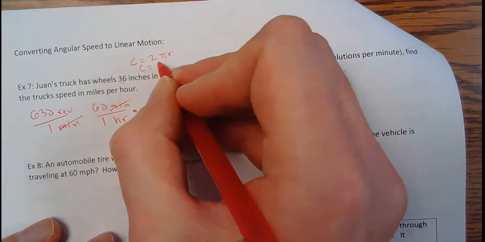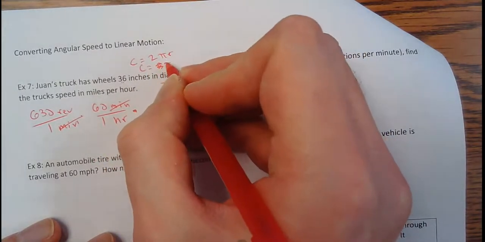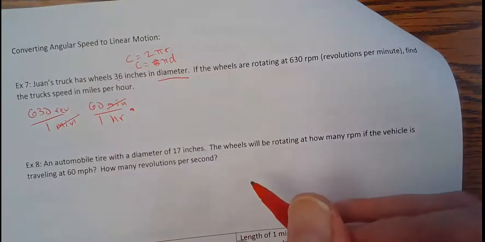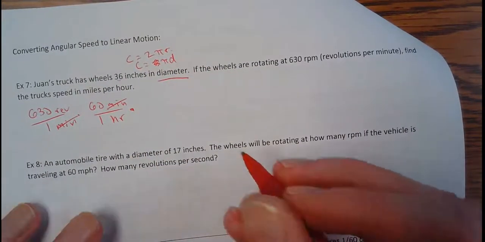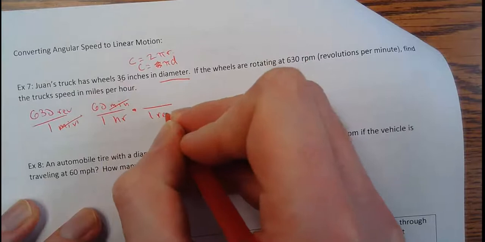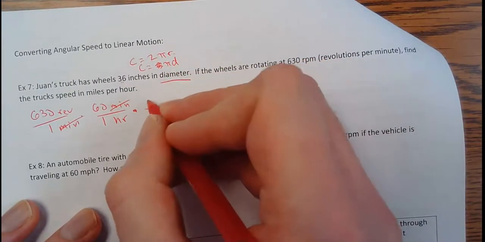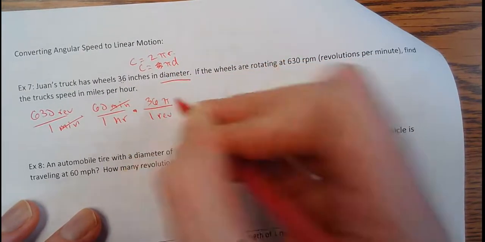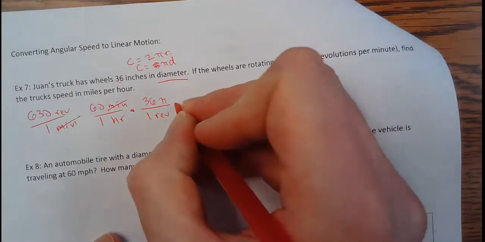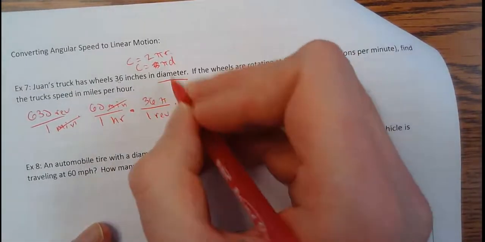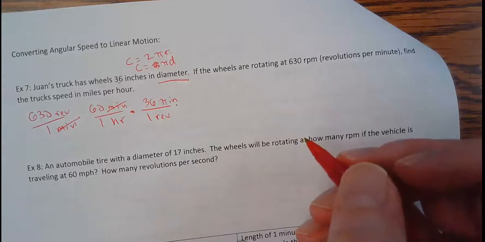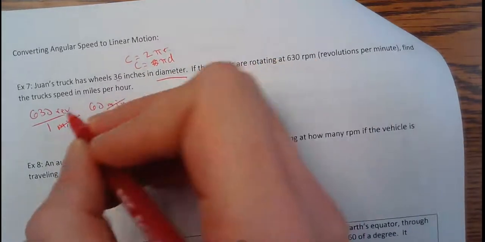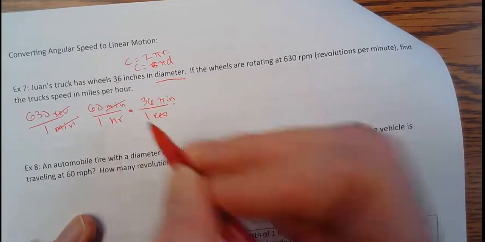So the circumference equals pi times diameter. So 1 revolution is going to be pi times the diameter, so 36 pi. That's going to be inches, by the way. So 36 pi inches, and so now I'm in inches per hour.